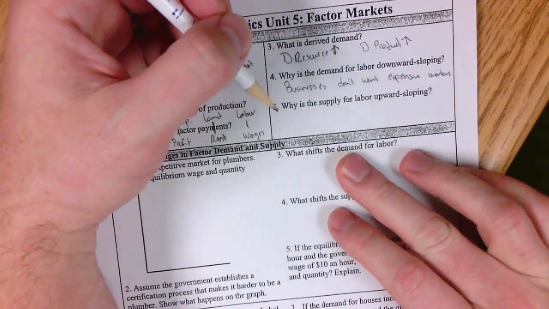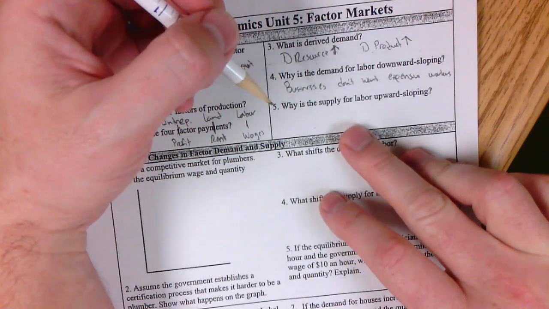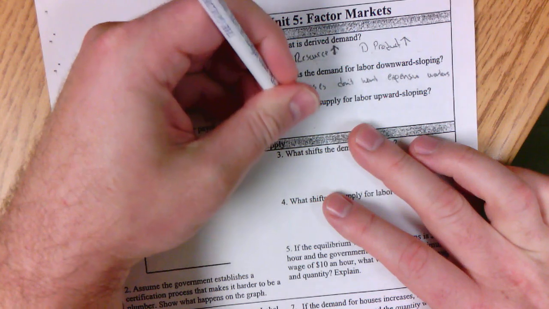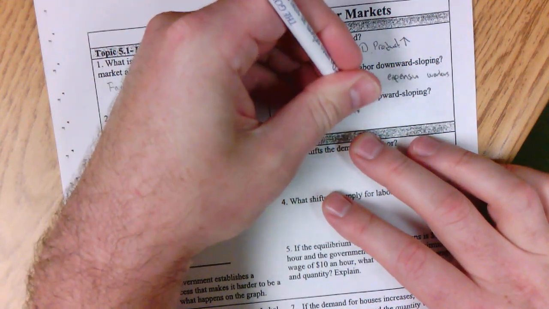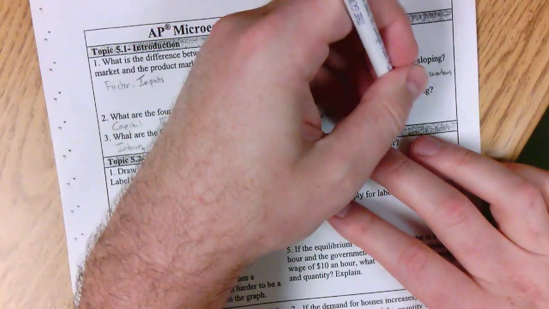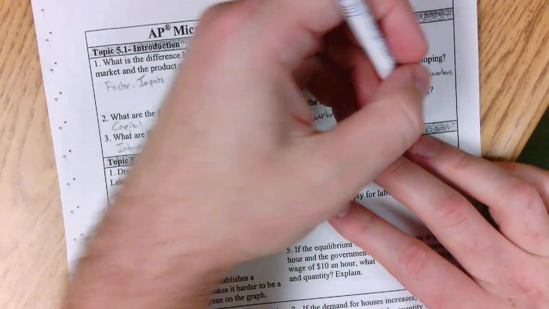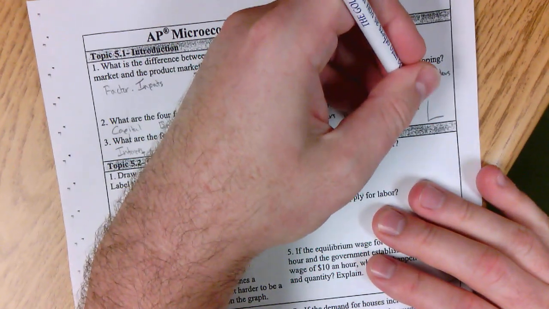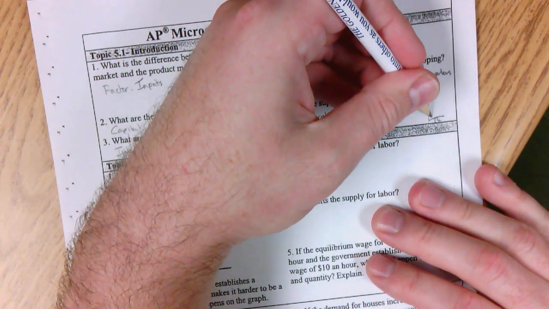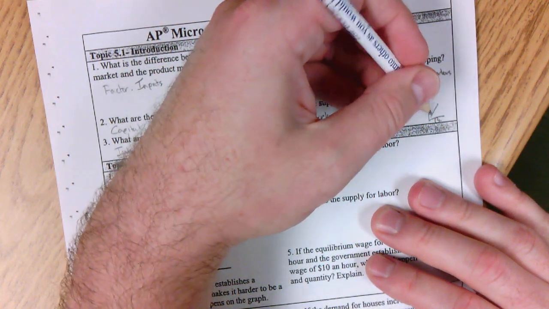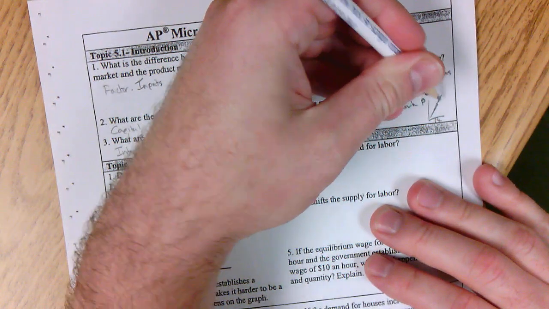But if we're looking at why our supply of labor is upward sloping, it's for the opposite reason, right? More workers are willing to work at a higher wage. So, if we're looking at price and quantity again, like any other supply or demand curve, as wages go up, that's our price there, the quantity of workers is going to go up as well, right?